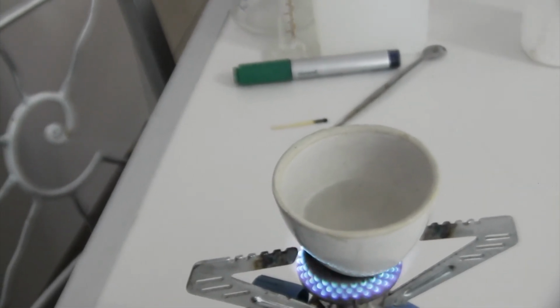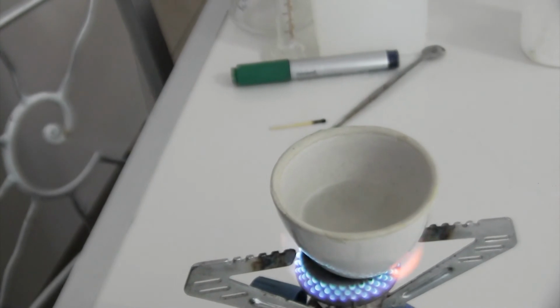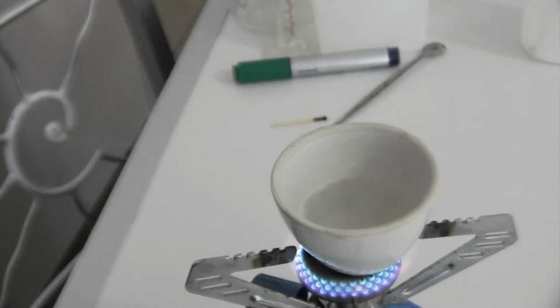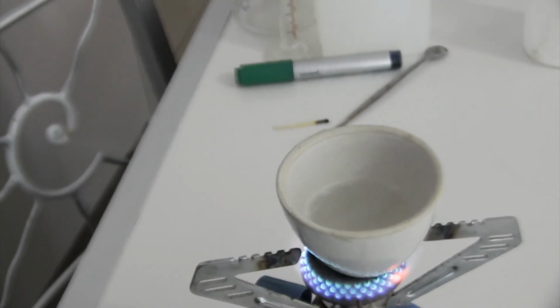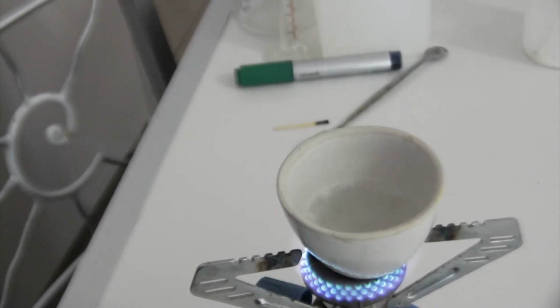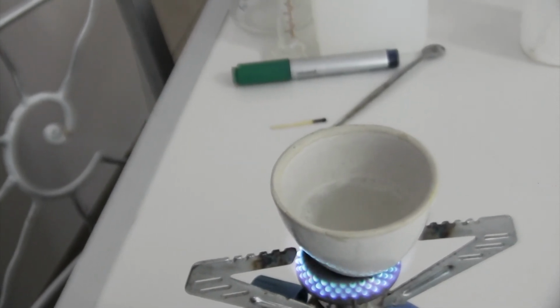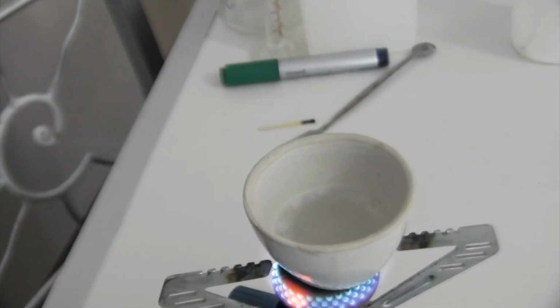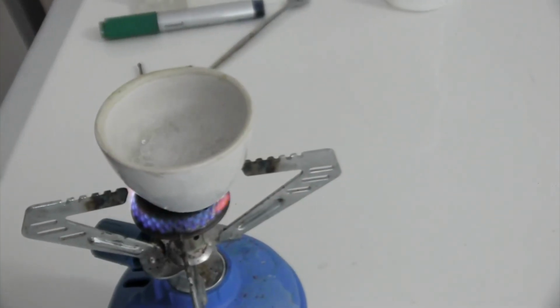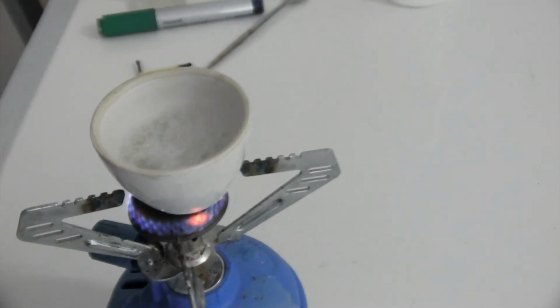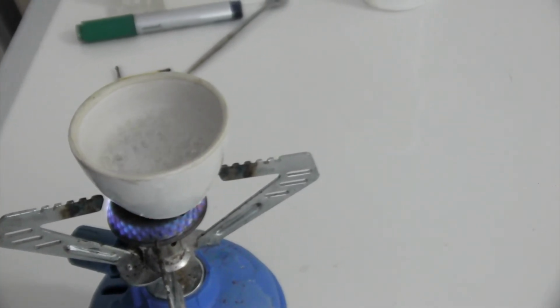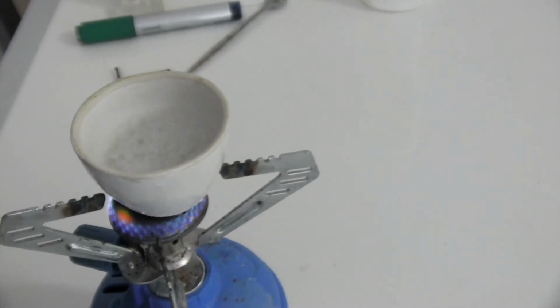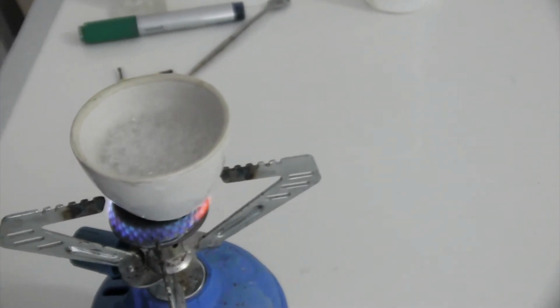But I'm not going to heat it up completely to evaporate all the water. I'm just going to evaporate until there's only a few drops of water in the crucible, and that's called a saturated solution. Now, as you can see, it's boiling. So the water is evaporating slowly. This process takes a bit of time.